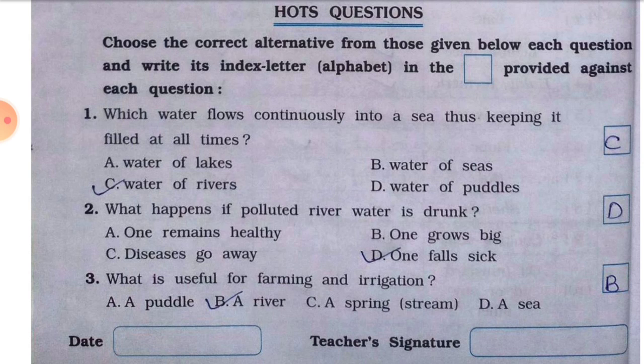Number 3. What is useful for farming and irrigation? Options A. A puddle. B. A river. C. A stream. D. A sea. Answer is B. A river. So here we complete the solution of chapter number 13.